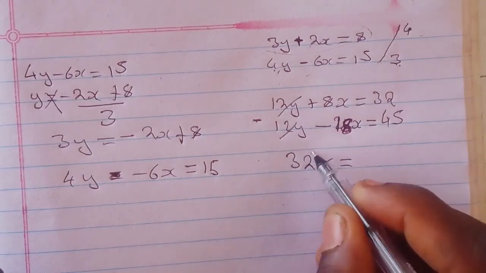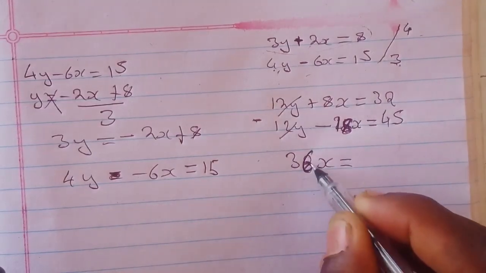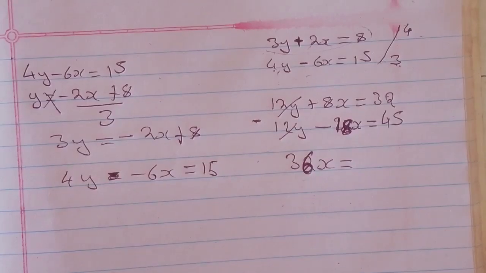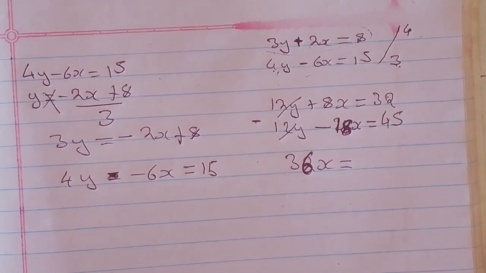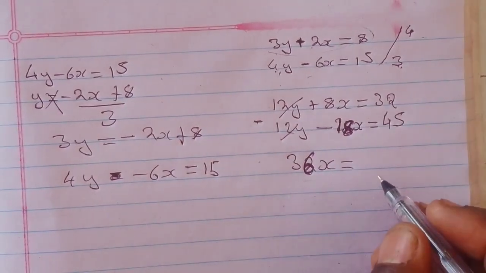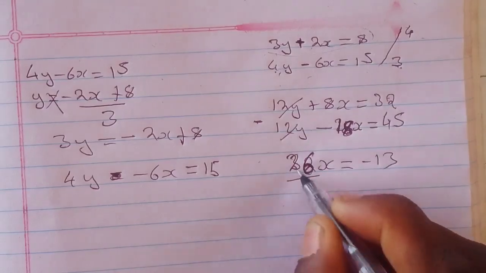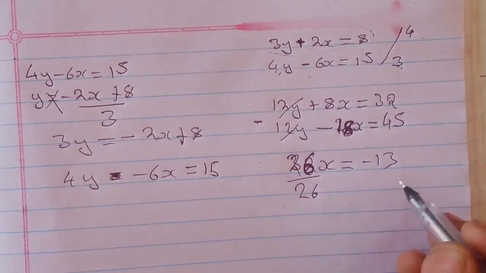So here we have 26x is equal to 32 minus 45, which will give us negative 13. So over 26, you divide both sides by 26.